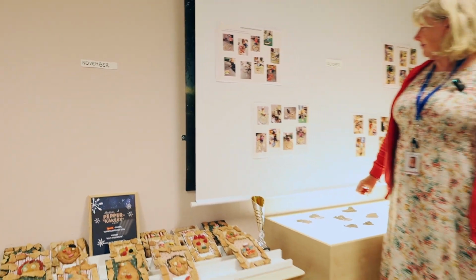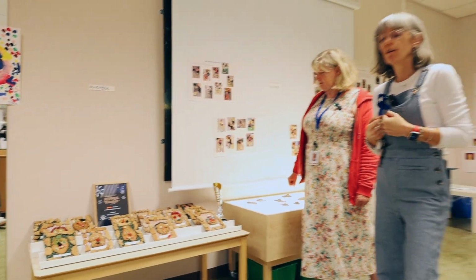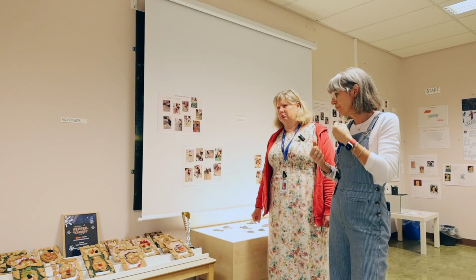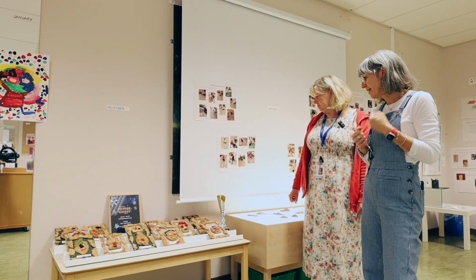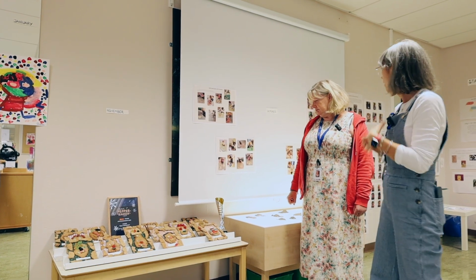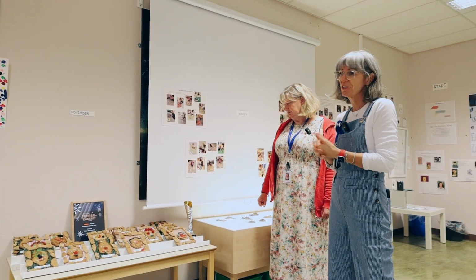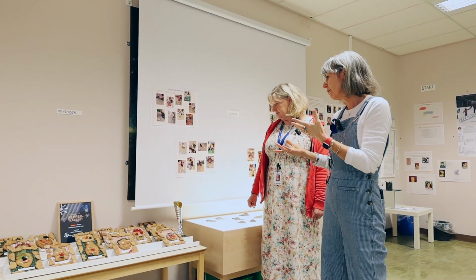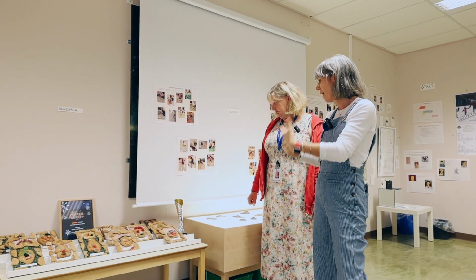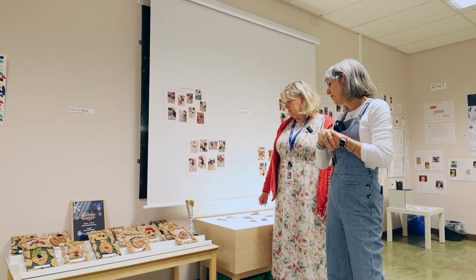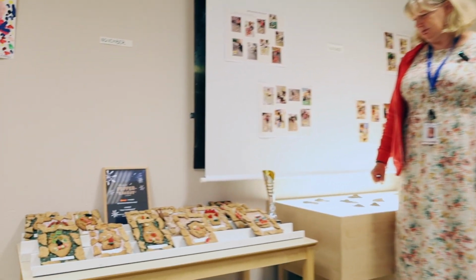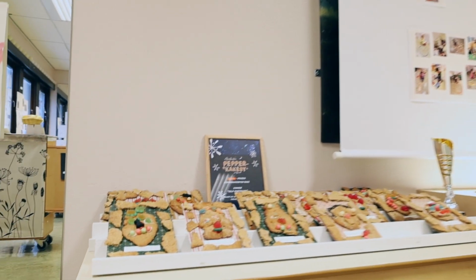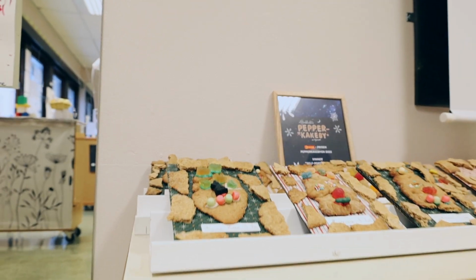When we arrived in November, we thought a great way to make self-portraits would be to use gingerbread dough. And as we thought it would be great to take part in the exhibition at the Old Museum, we thought, why wouldn't we do gingerbread self-portraits? And that's what we did. And we even got a prize at the Old Museum.